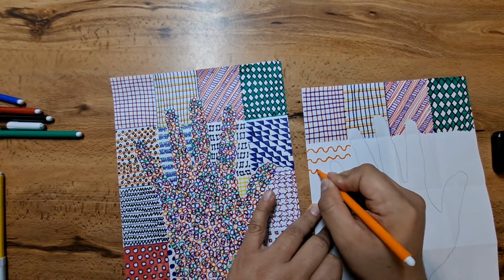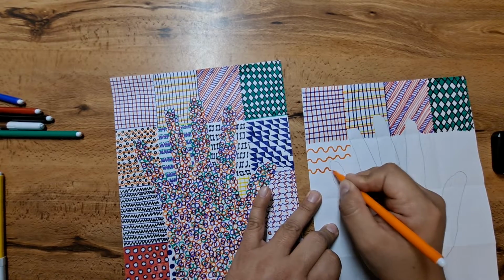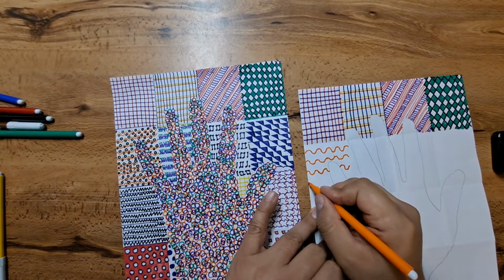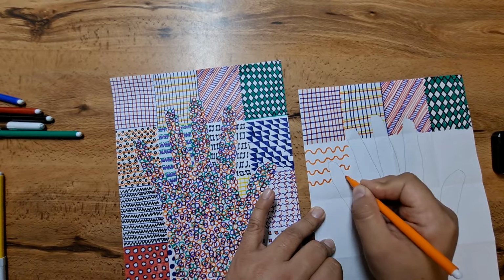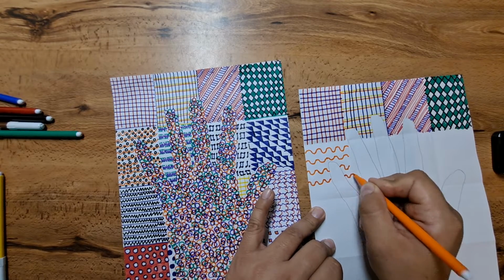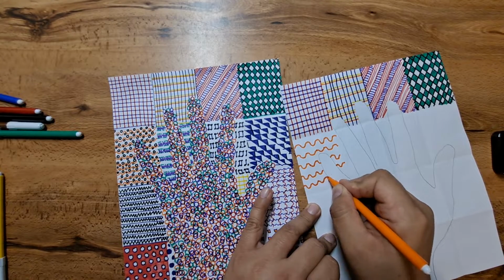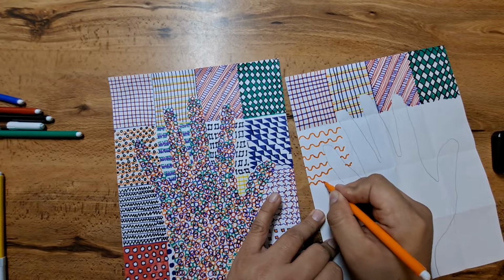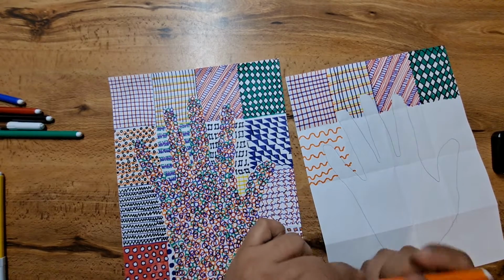All right, are we doing patterns? Yes, we are. We're still keeping an order though, because we'll be repeating ourselves. Okay, we're almost done with our waves. Let's do one last one. There we go. So now we're done with the orange.